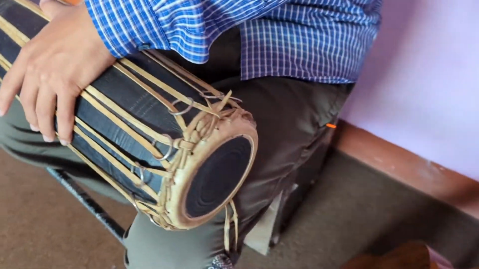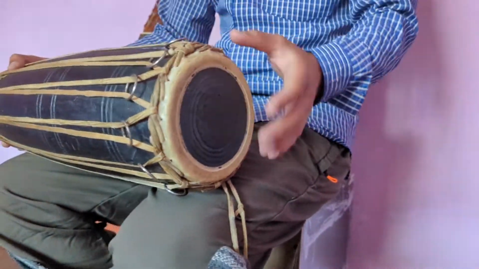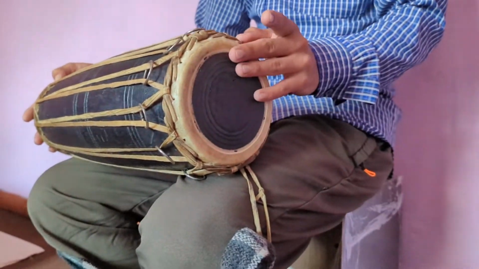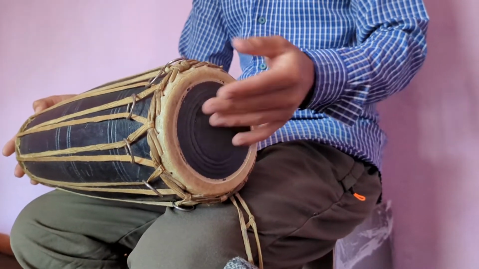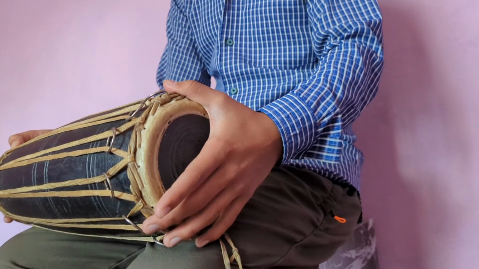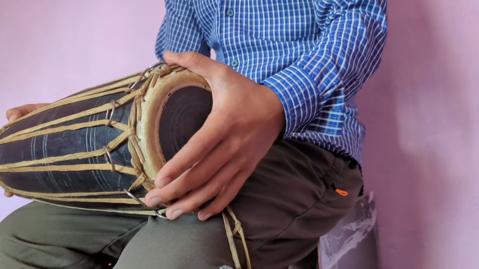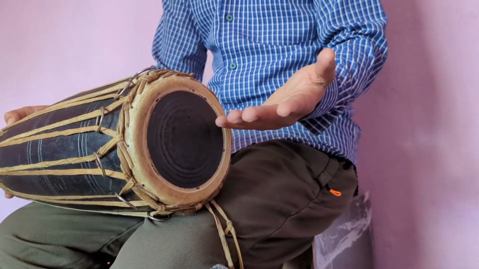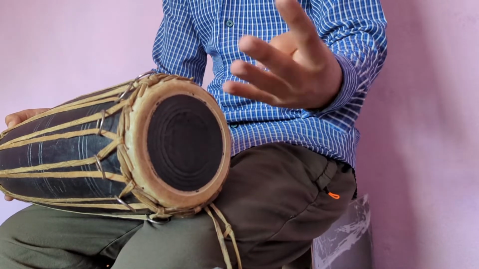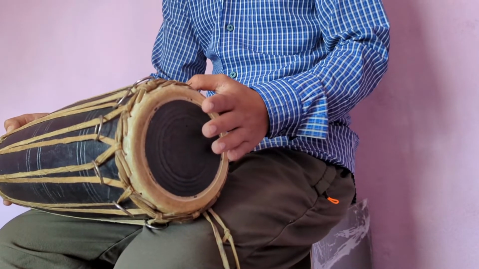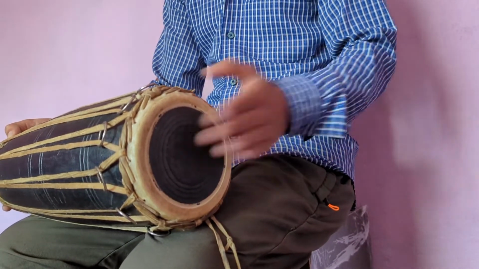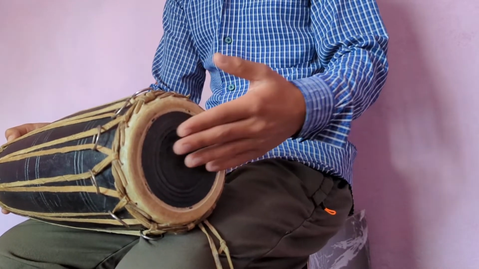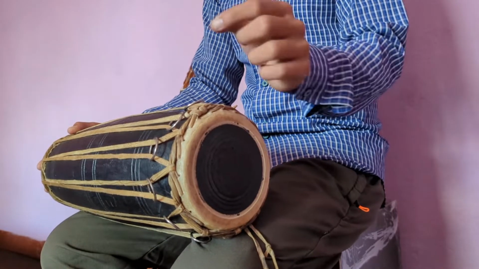This side is also known as the poti side. This also produces 2 sounds, which are open and closed sounds. The open sound is known as gin, and the closed sound is known as kha. Gin, kha. For gin, we use our 3 or 4 fingers. Gin, gin, gin, gin. Okay, so this is the open sound, and the closed sound is known as kha, kha, kha.